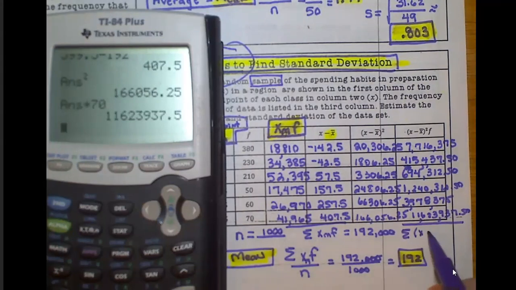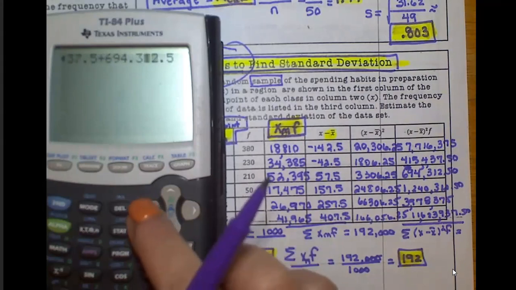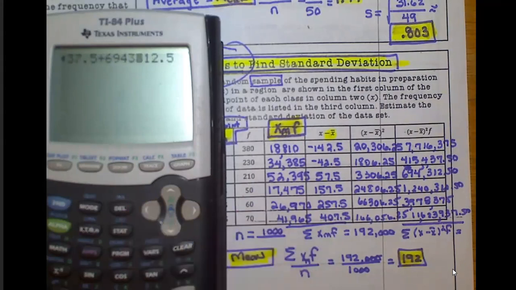So we're doing the sum of all those added up. I think I put an extra decimal there. 694,312.5.